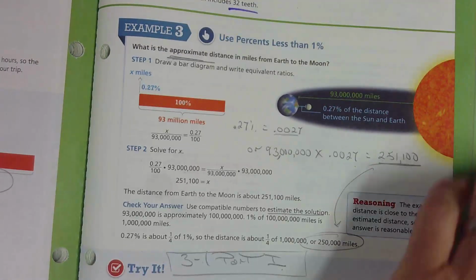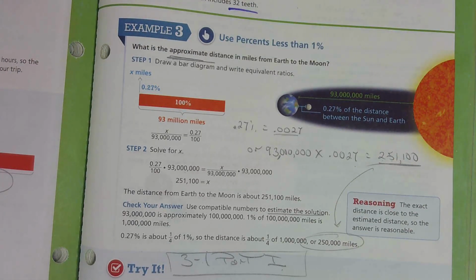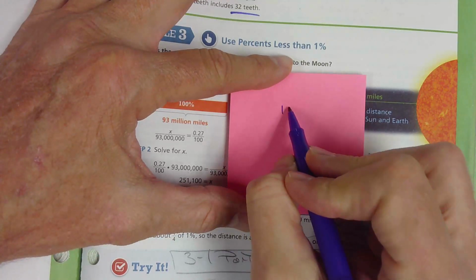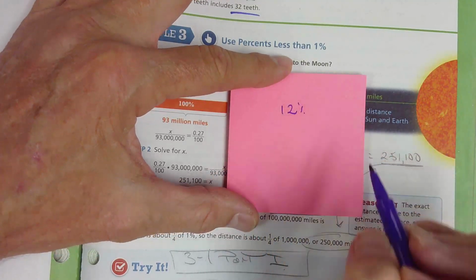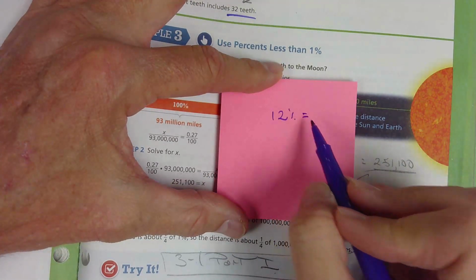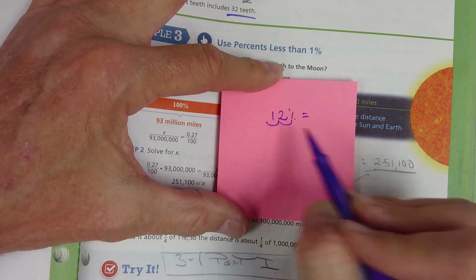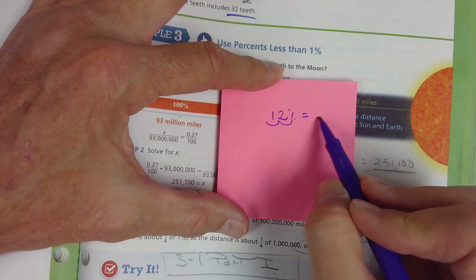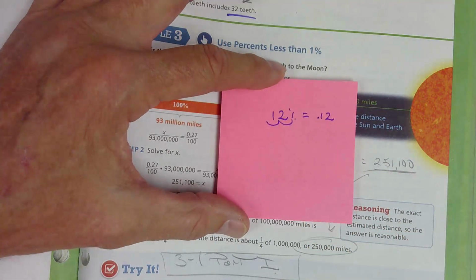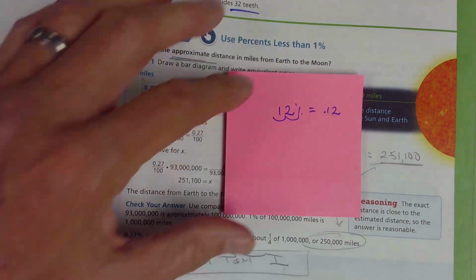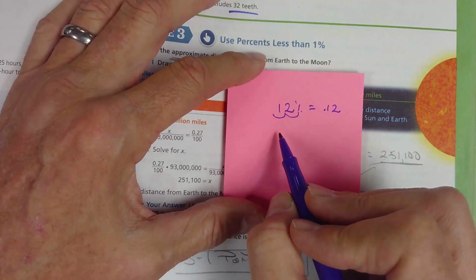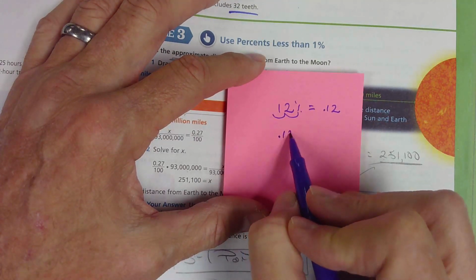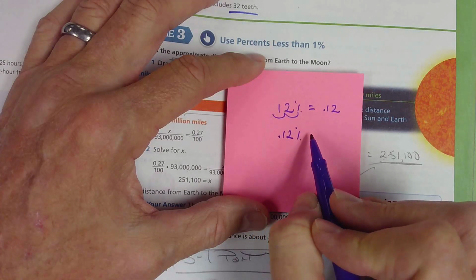But just a reminder, when you're converting a percent, let's say 12%, into a decimal, you move it over 2 places. And so that would be 0.12. But what if it was 0.12%?